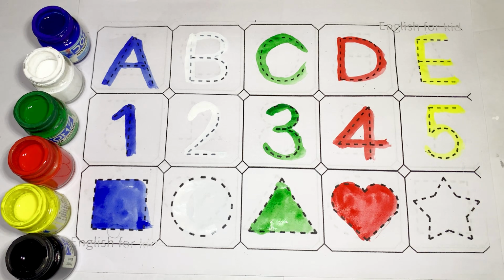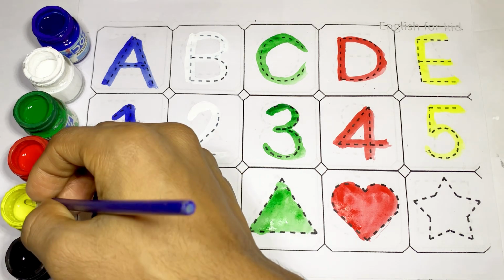It's the last one, star, the shape of star, and use yellow color.